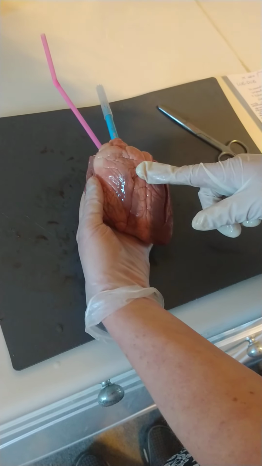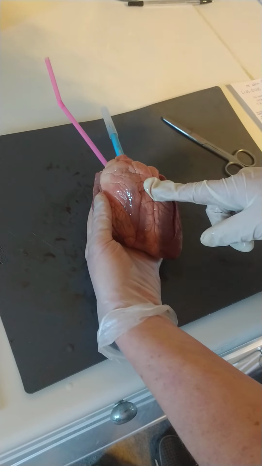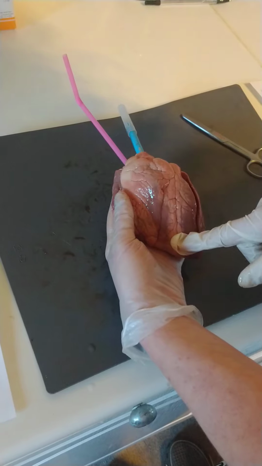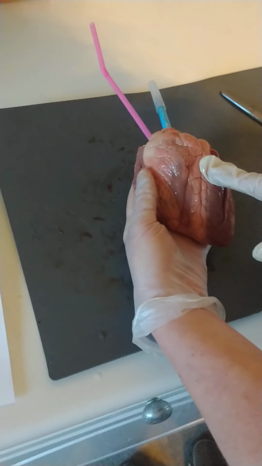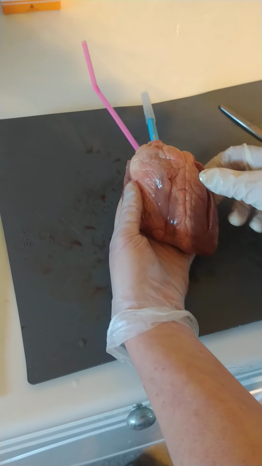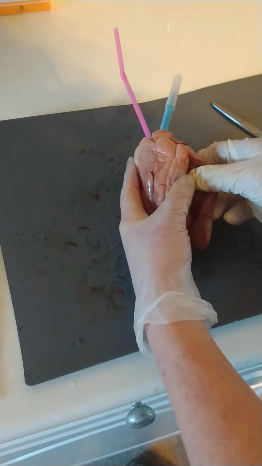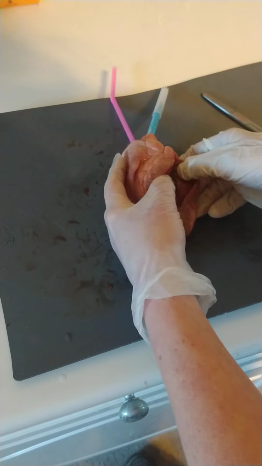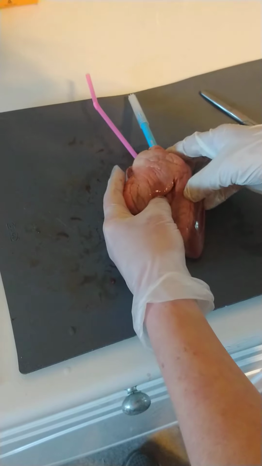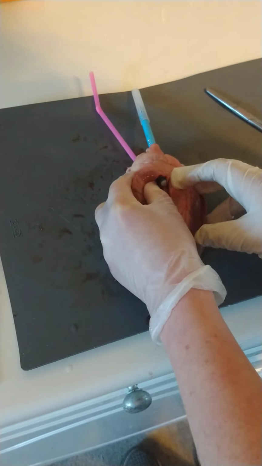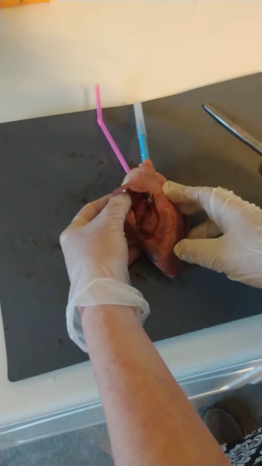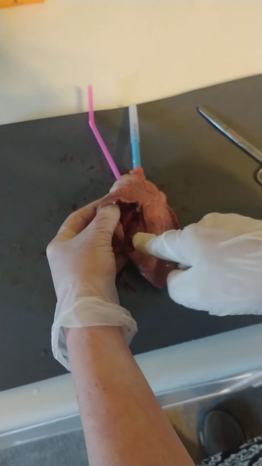So this is a heart of a lamb, and we have the sinus here. So we cut to the right side. Here we have the left atrium and ventricle, and then we also cut to the right side. We also have here the right atrium and the ventricle here.